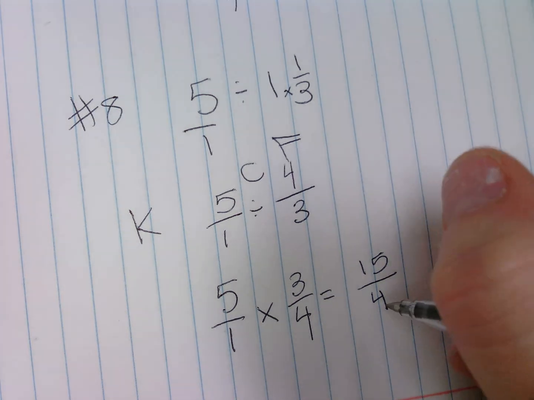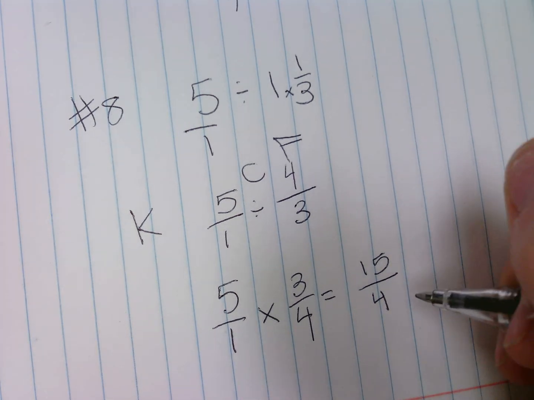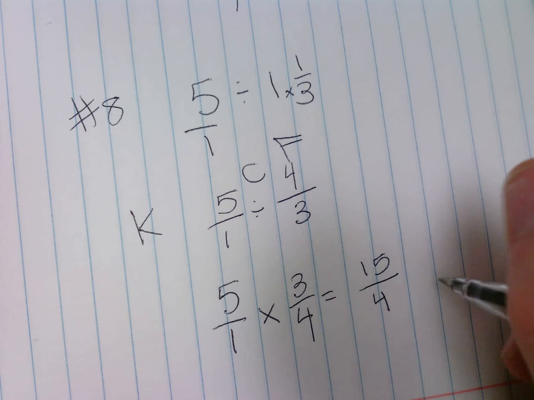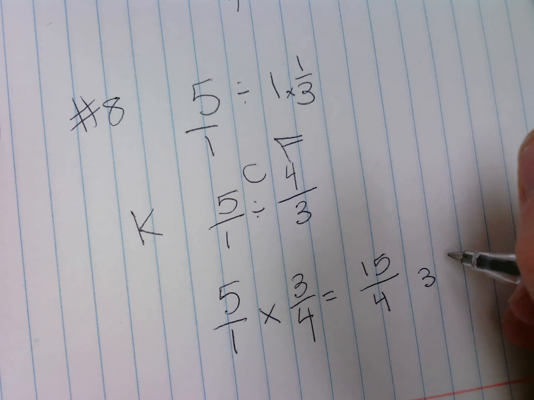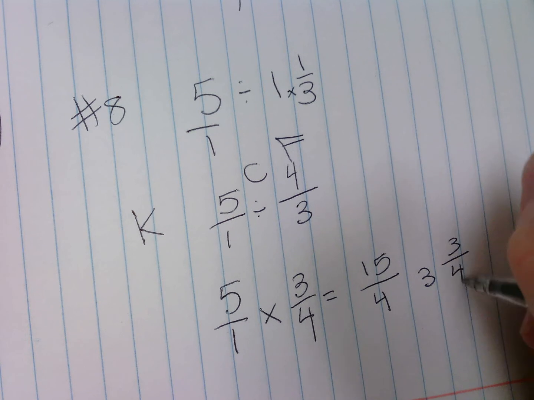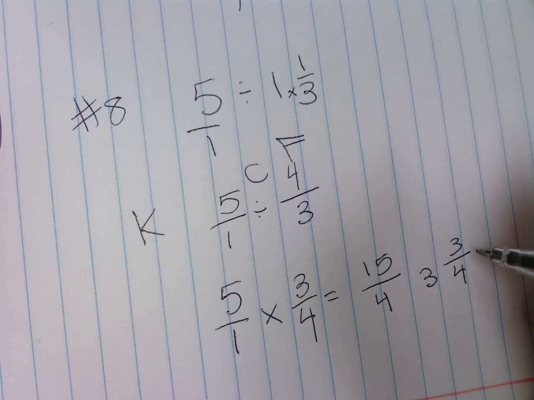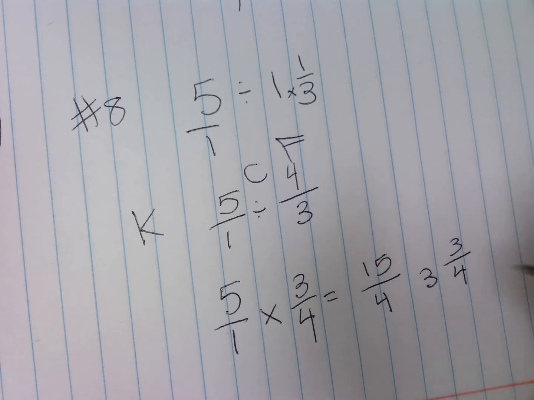That's an improper fraction. How many times can 4 go into 15? Well, I know 4 times 3 equals 12, so it can go in 3 times. 15 minus 12 equals 3, so it becomes 3 3/4. All right, I'd like you to complete number 9 on your own, and we will meet up. Actually, I'd like you to complete 9, 11, and 13 on your own, and then you may go ahead and complete 15 and 16.